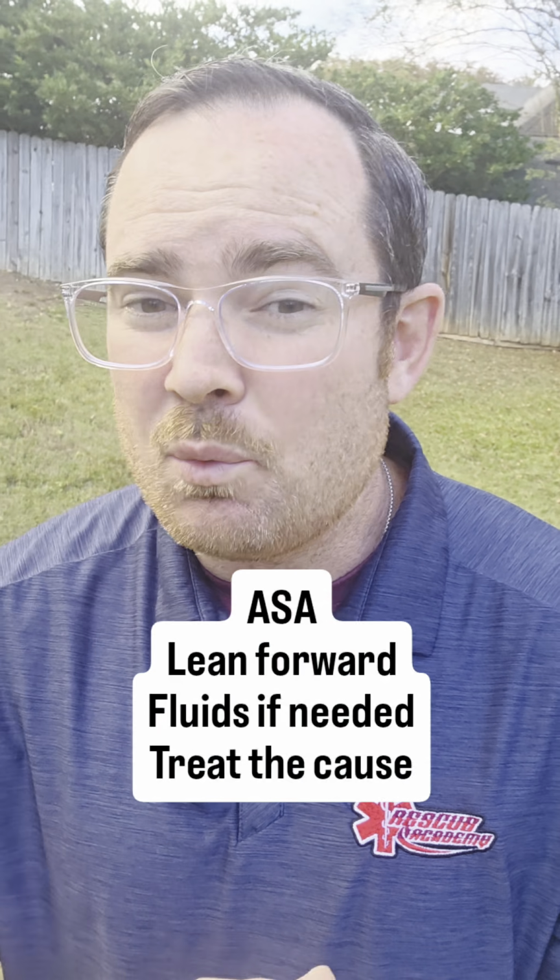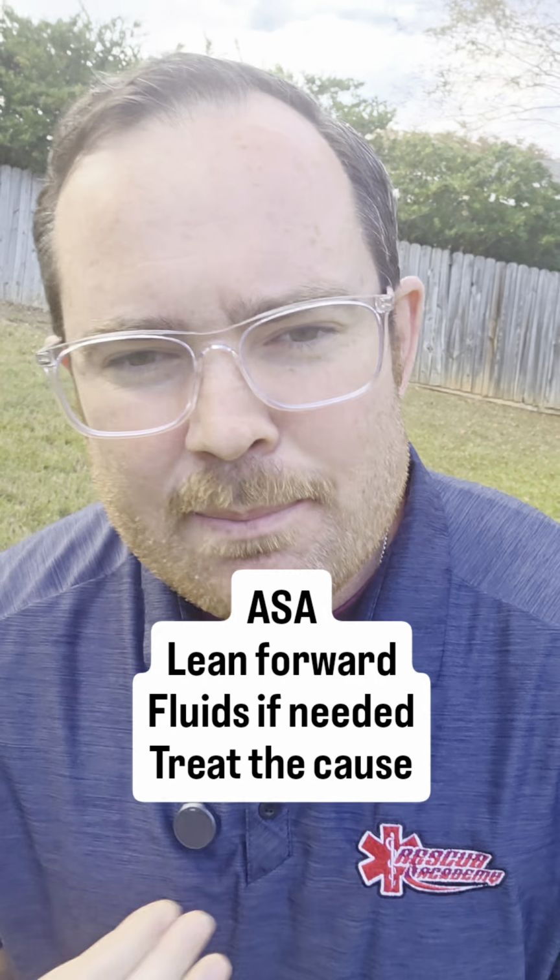Now, for pericarditis, we're still giving aspirin. We can withhold the nitroglycerin. Don't forget, attempt to lean that patient forward, and that should assist with pain management. If not, we could also give analgesics. But ultimately, this patient may require antibiotics for the infection.